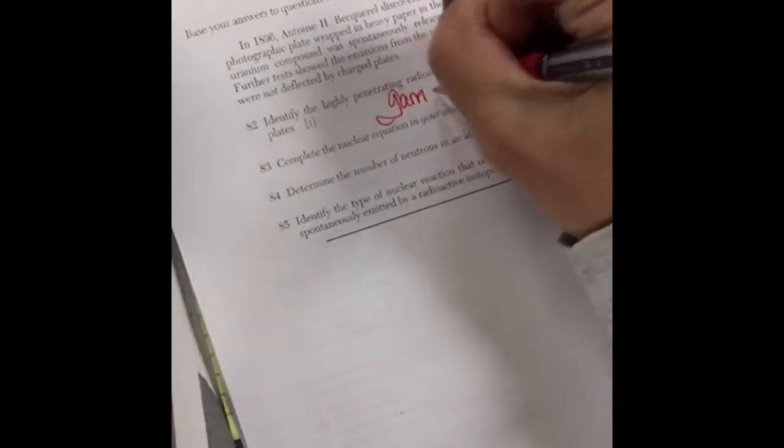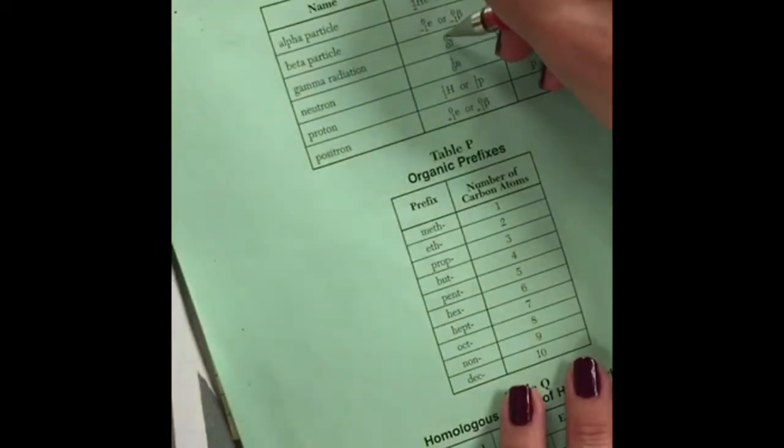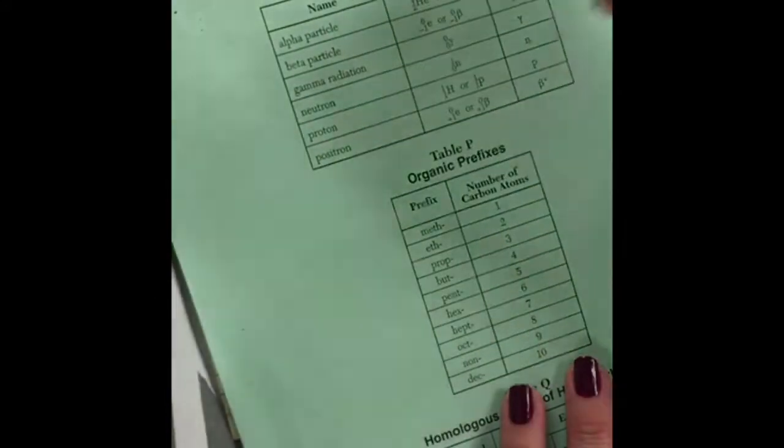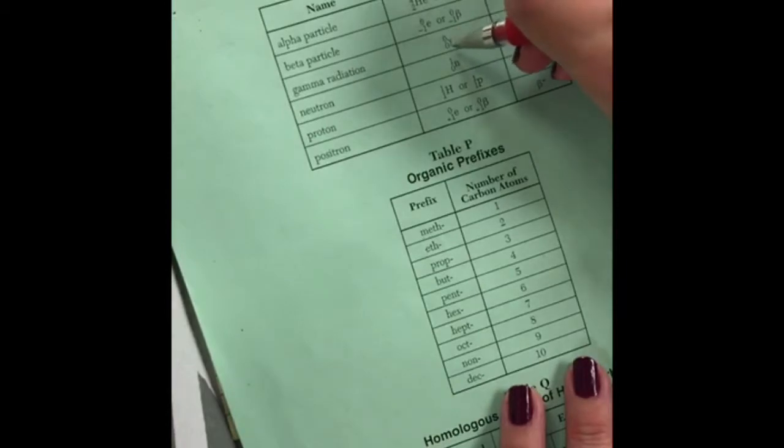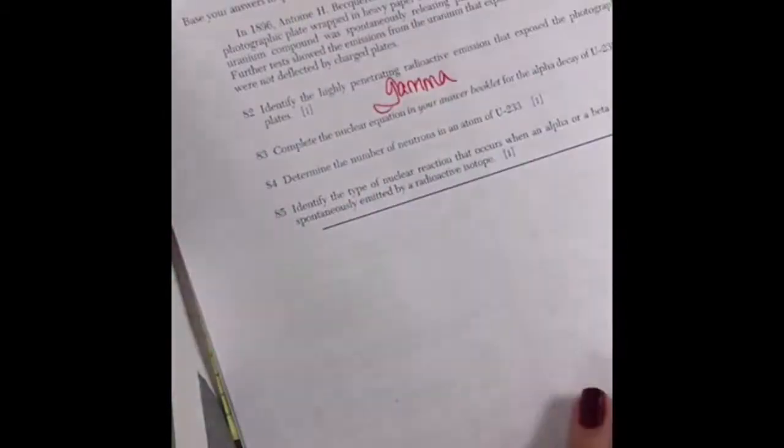So the high energy radiation, those are called gamma particles. And so gamma are like what's in X-rays. And if you go over here, the unique thing about gammas is they have no particles to them. They are only a light energy molecule. There's no mass and there's no protons to it.